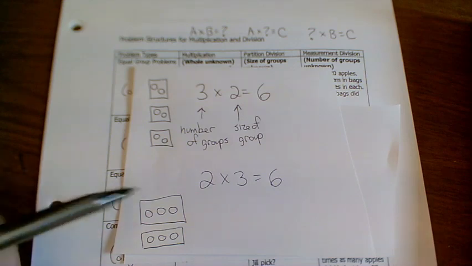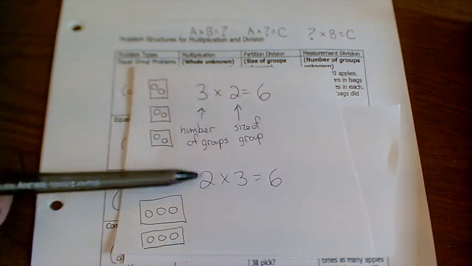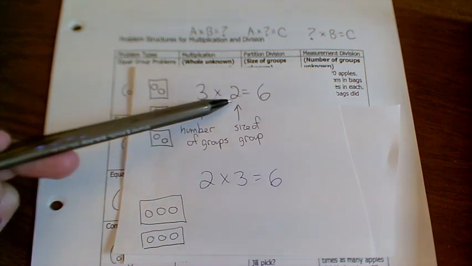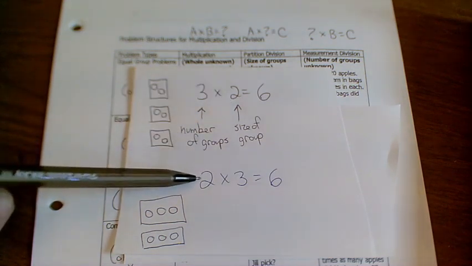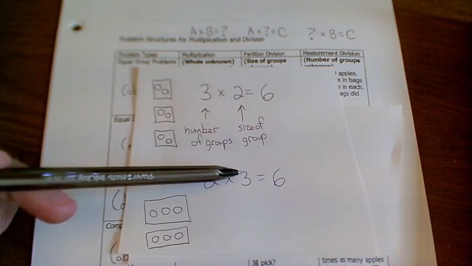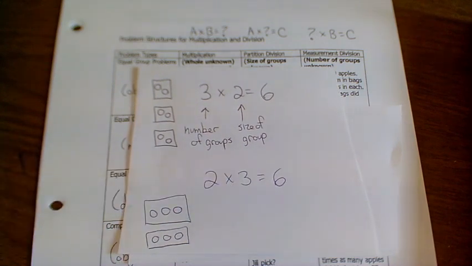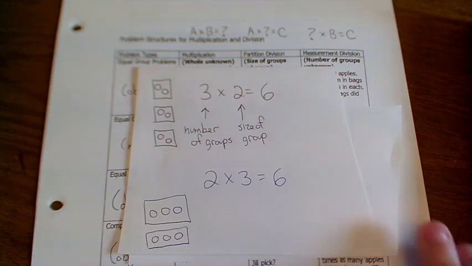But it's important for little kids to realize that these are different situations. Having 3 boxes of 2 would be different than having 2 boxes of 3 of something. Okay? So that'll be important as we're going through this class to remember that distinction.